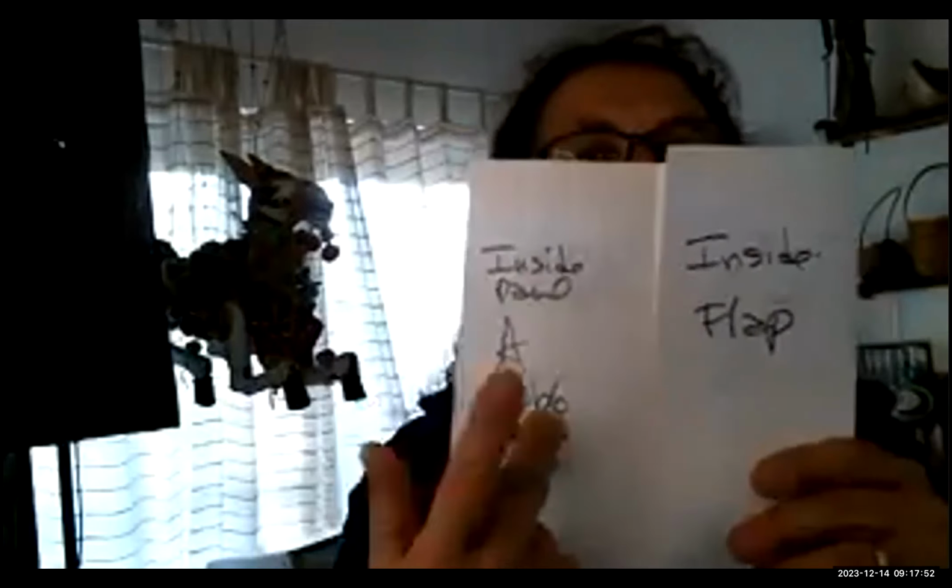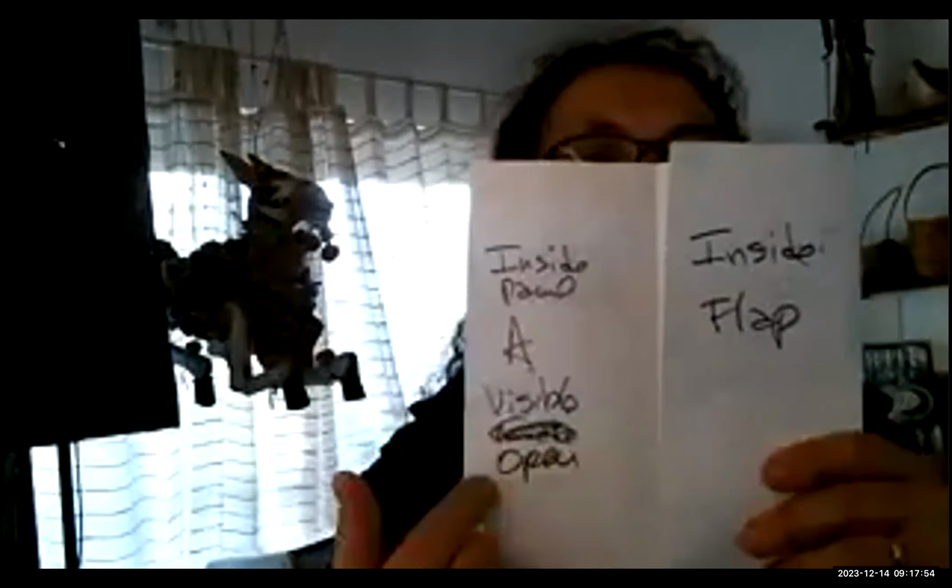And then the middle one is inside B, and then the farthest one is the inside C. And I'm doing it so fast. So when I open like that, this is my inside panel A. It was a bit messy, but this is the one that I see when I open. So I wrote inside A, open.